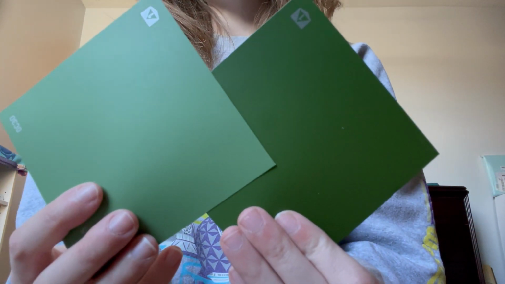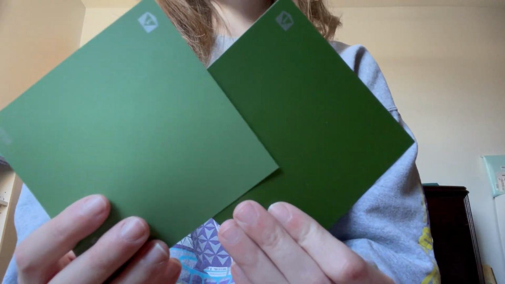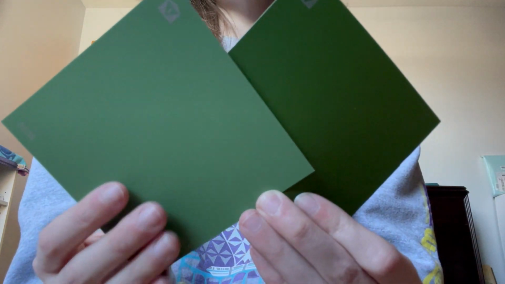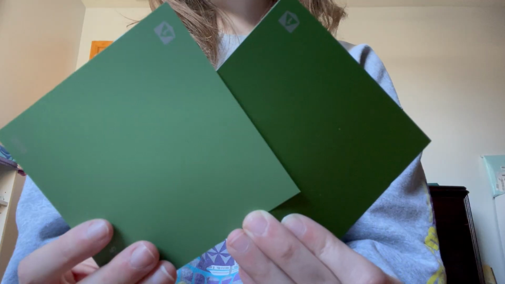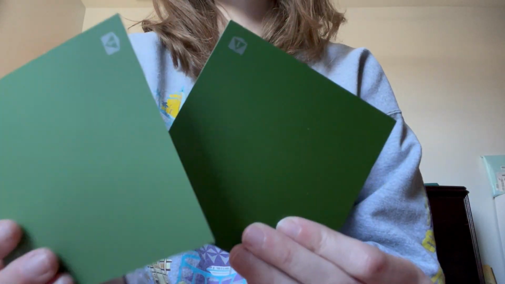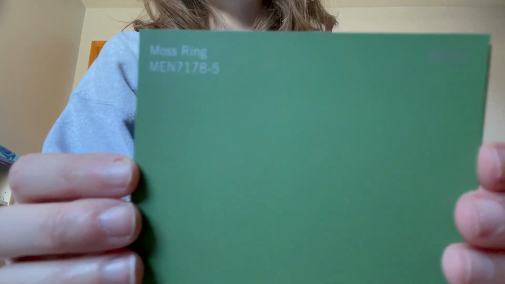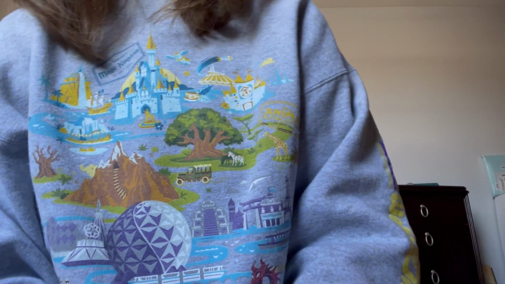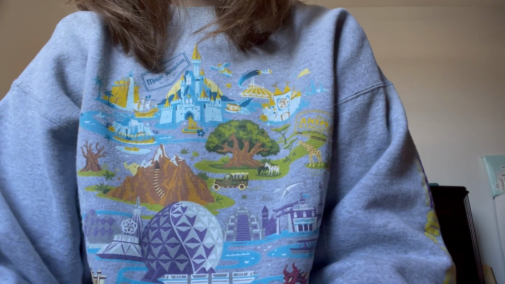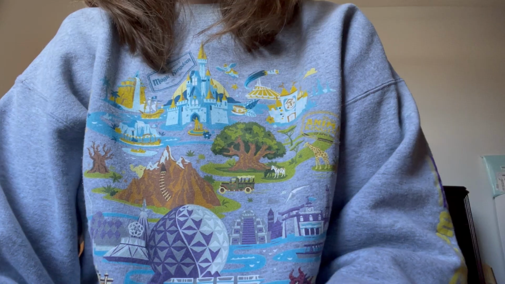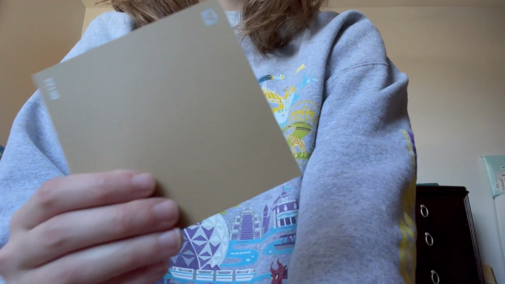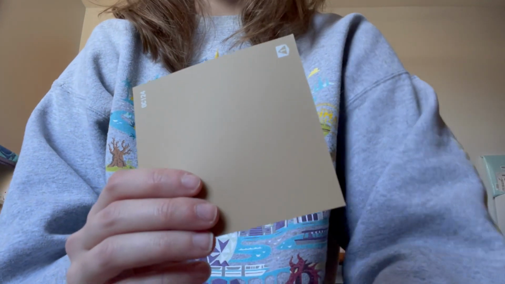Moss Ring. Your other one is Mountain Forest. So Moss Ring, the correct answer was color 1. Moss Ring. Very good. Okay, here's our last one at the easy level. Here is color 1, and here is color 2.